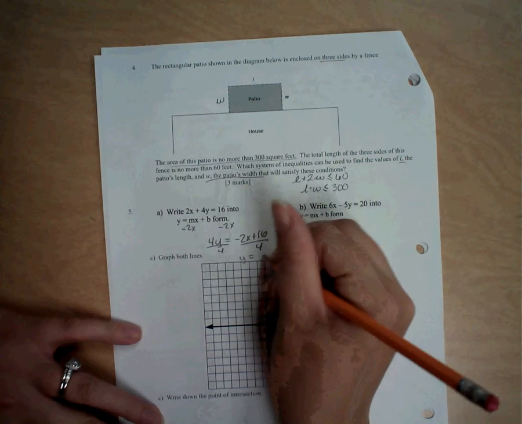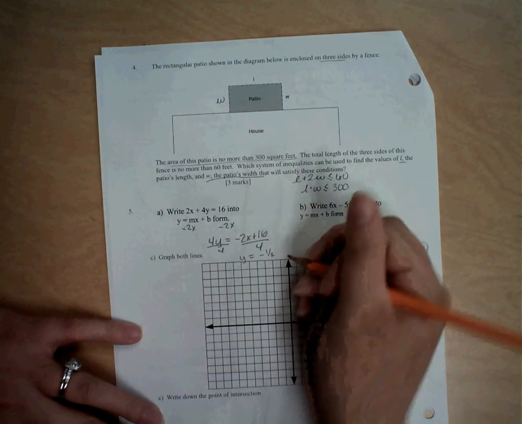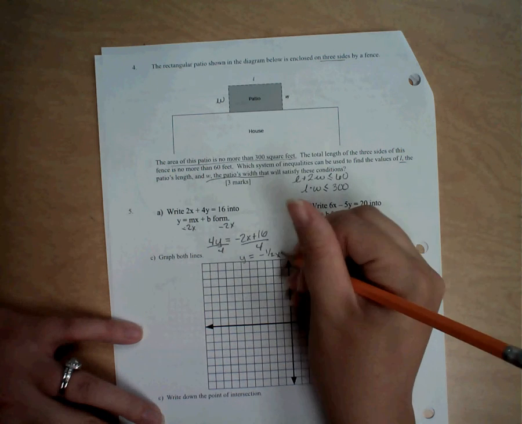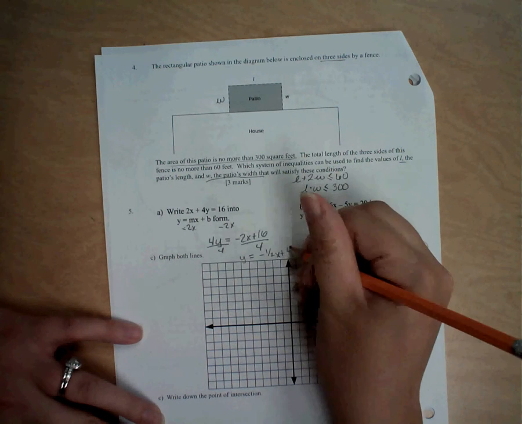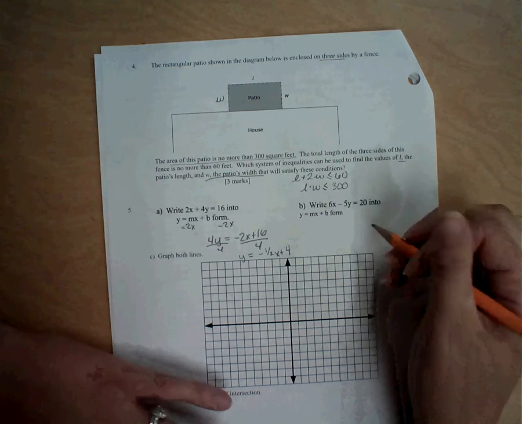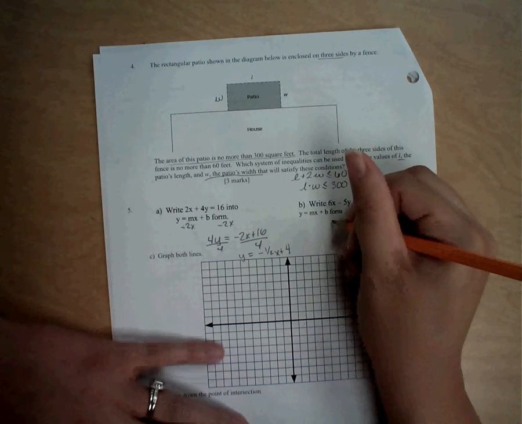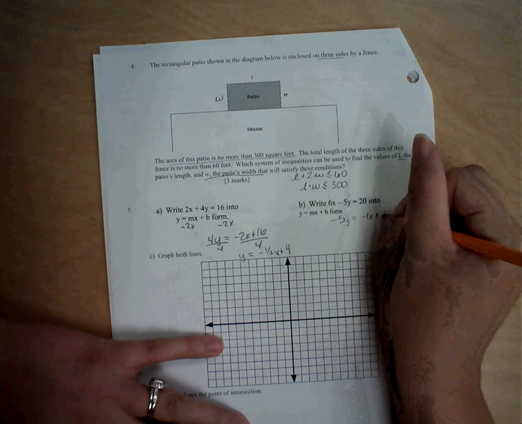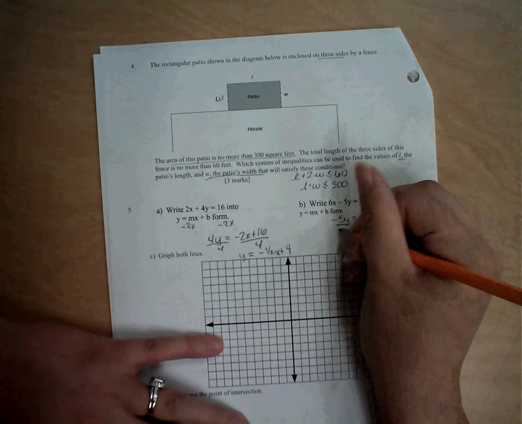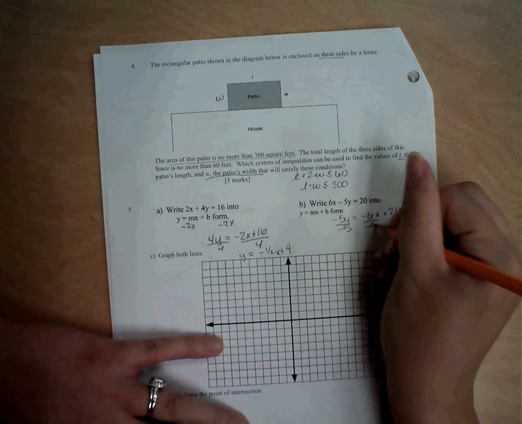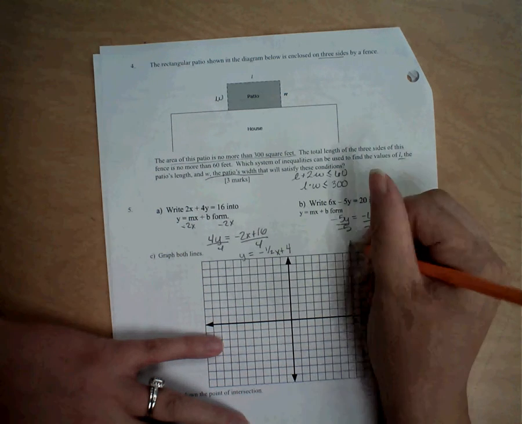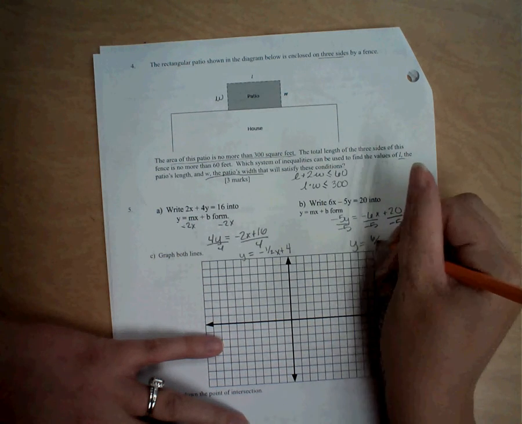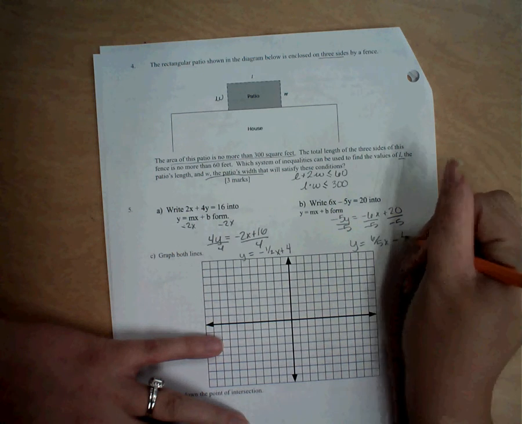So y is equal to negative 1 half x plus, and 16 divided by 4 is 4. My other equation, I'm going to subtract 6x from both sides, so I get negative 5y is equal to negative 6x plus 20. Divide by negative 5. And that gives me y is equal to 6 over 5 x minus 4.